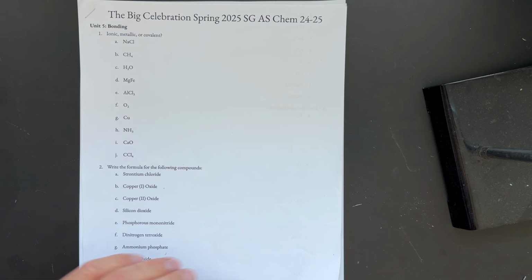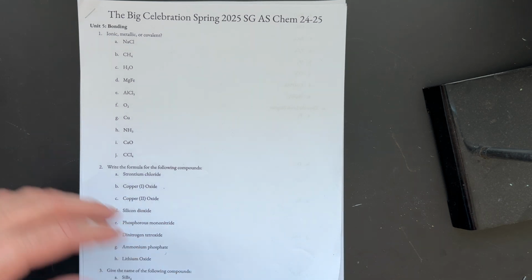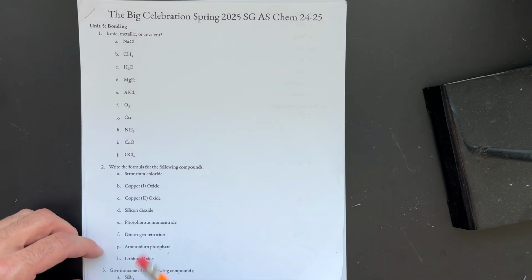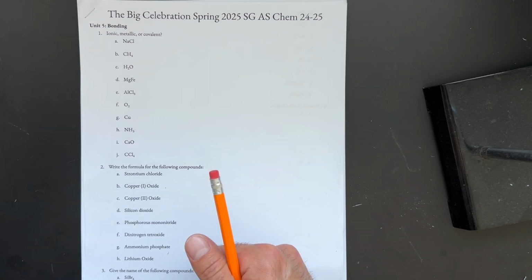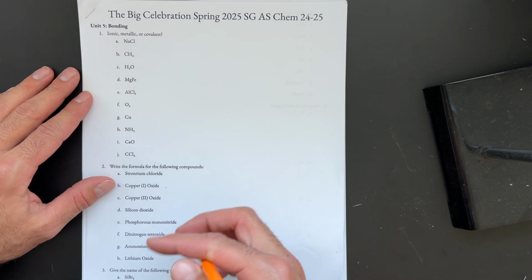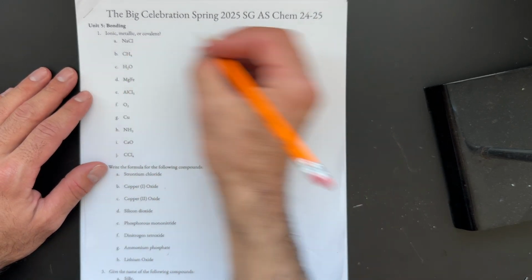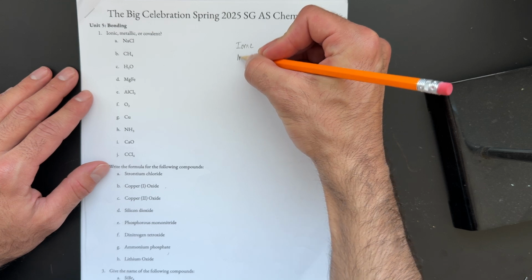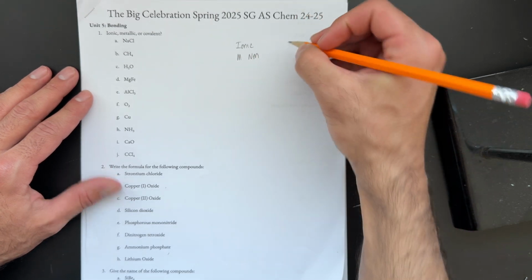So first off, we had Unit 5 bonding. Now with bonding, the first thing that we started talking about was the 3 different types of compounds that we have: ionic, metallic, and covalent. Now, I don't need you guys to remember the properties, but I do need you to know how to determine between something being ionic, metallic, and covalent. Ionic is a metal and a non-metal.